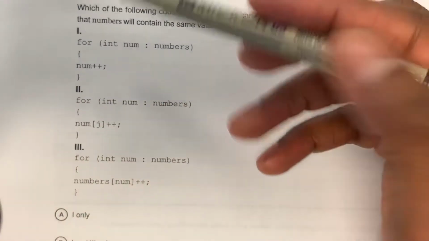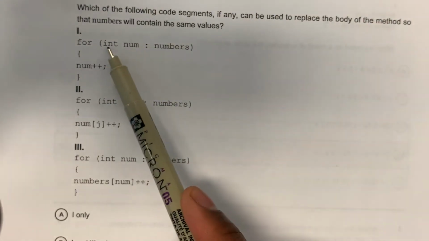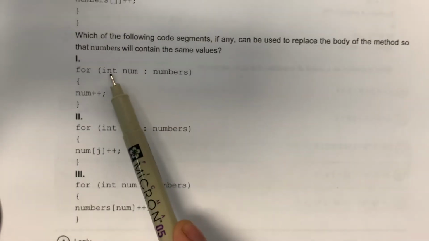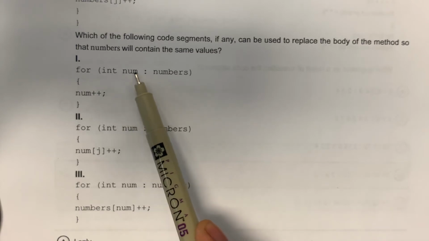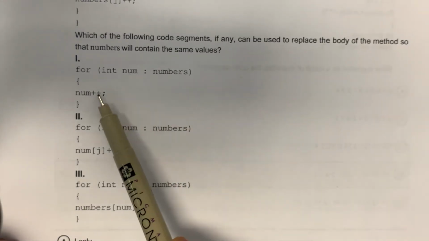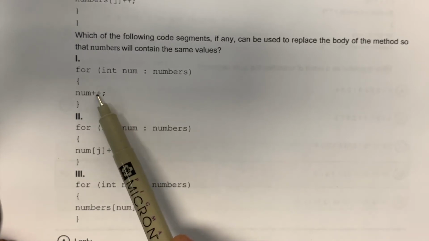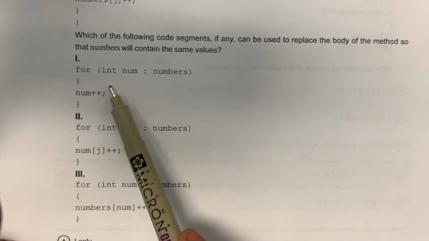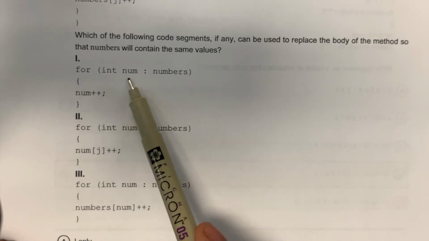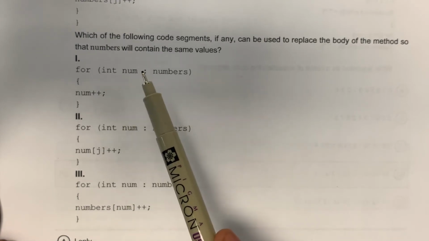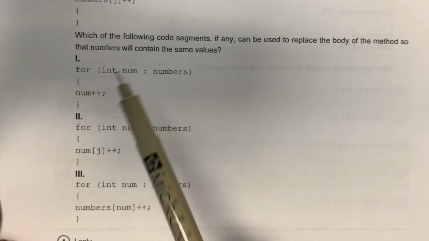This first enhanced for loop says that, all right, we have an array of integers. Call any value in the array numbers num. And for that, do num plus plus. That's just not going to do anything because this is a reference to the array, and it won't stick unless we copy the array.